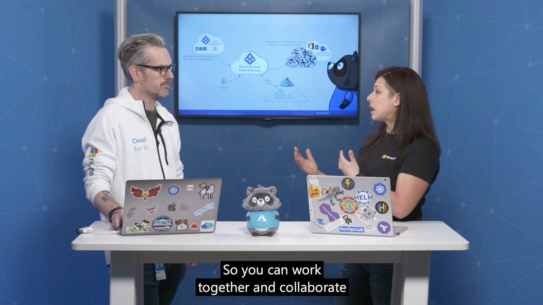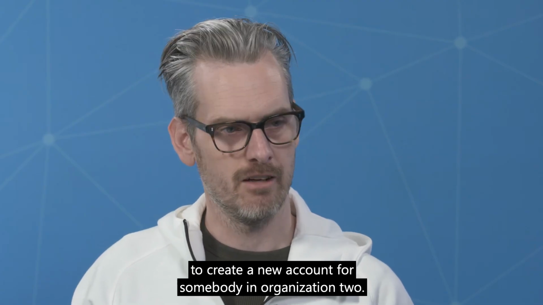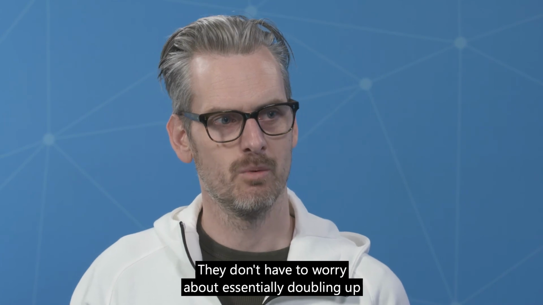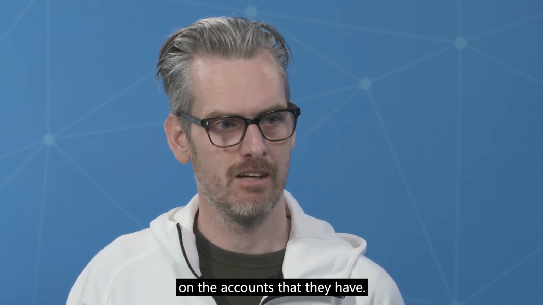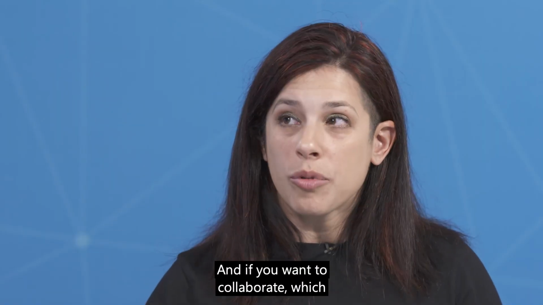But that also integrates into SharePoint Online, the Microsoft 365 suite, et cetera. So you can work together and collaborate with another organization fully. So organization one doesn't have to create a new account for somebody in organization two. They don't have to worry about essentially doubling up on the accounts that they have. The trust is done at the Active Directory level. Yes. Wow.